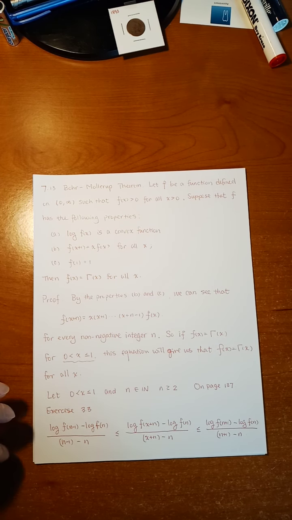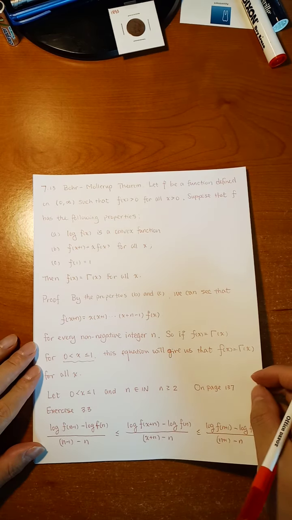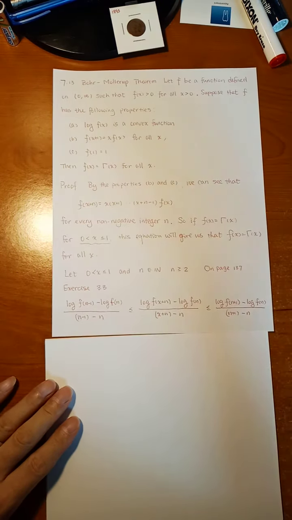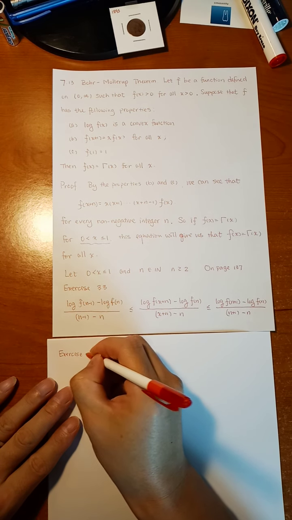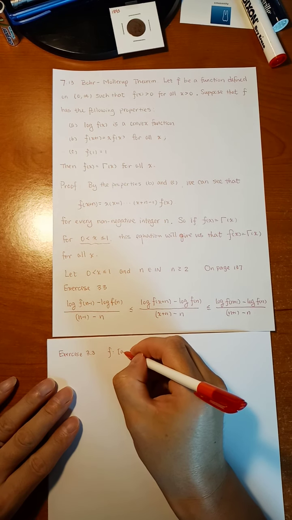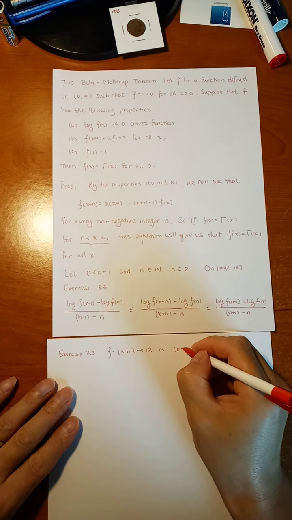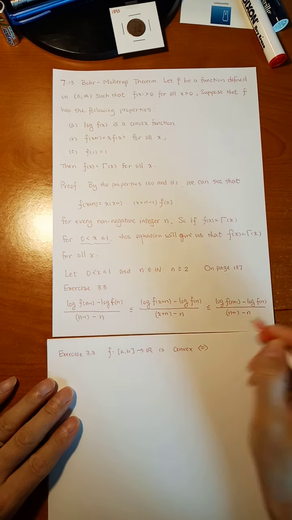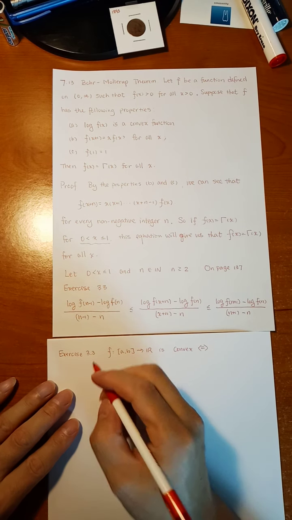What is exercise 3.3? Exercise 3.3 is that if you have a convex function, f is convex if and only if, see here, we have this result.